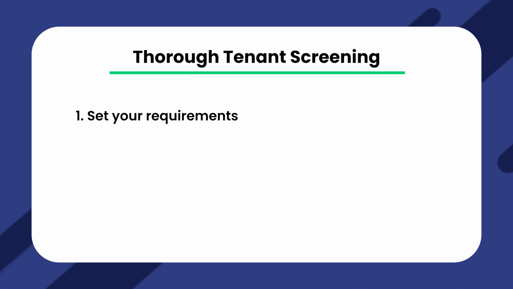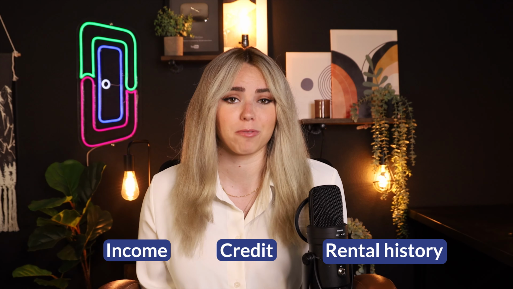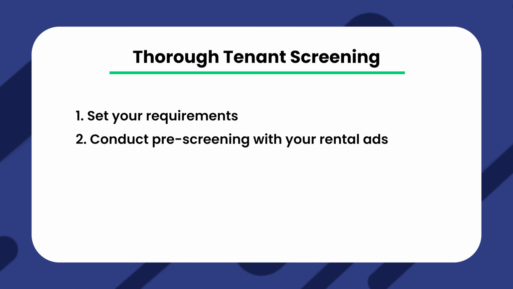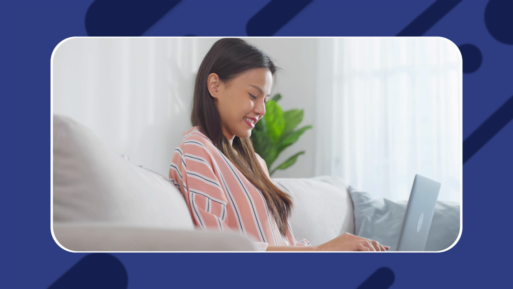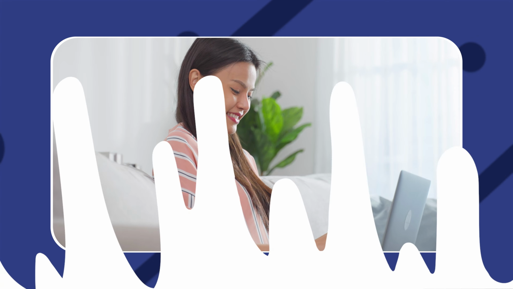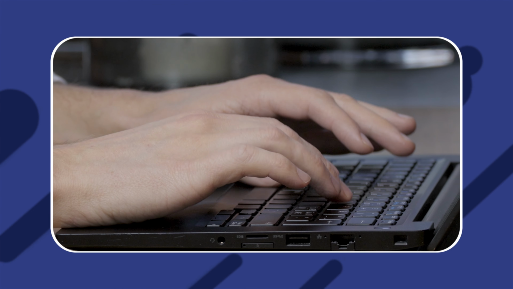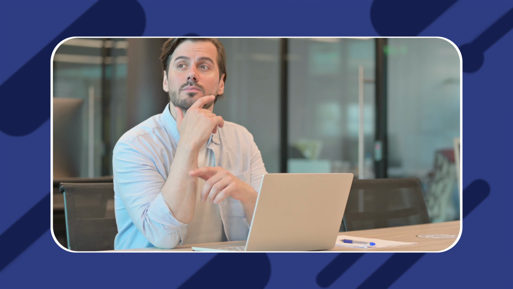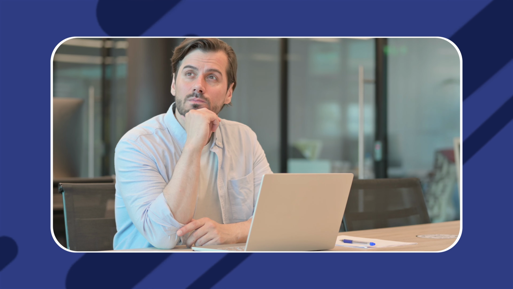Step 1, set up your requirements. This would be things such as income, credit, or rental history requirements. Step 2 is to conduct a pre-screening with your rental ads. When prospective tenants read through your ad, you want them to see the threshold that they'll need in order to qualify for the apartment. That way they can choose to step out of the process themselves before even applying. And this has the potential to save a lot of time on your end, as you'll have fewer applicants to process from candidates who never really had a chance of getting approved.